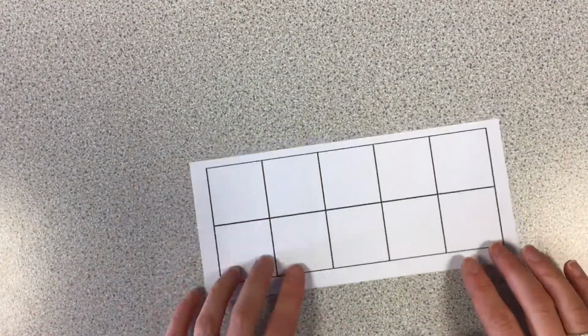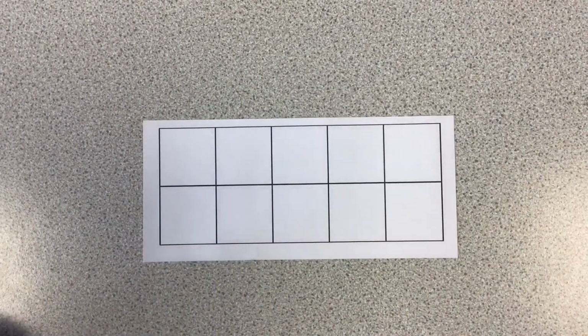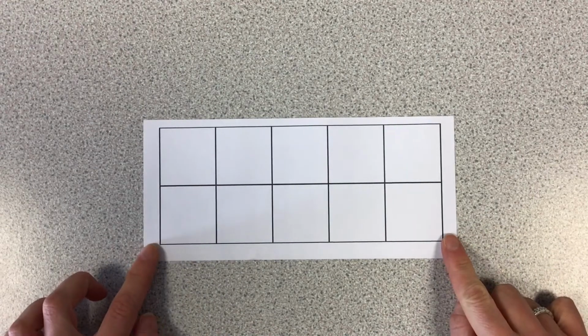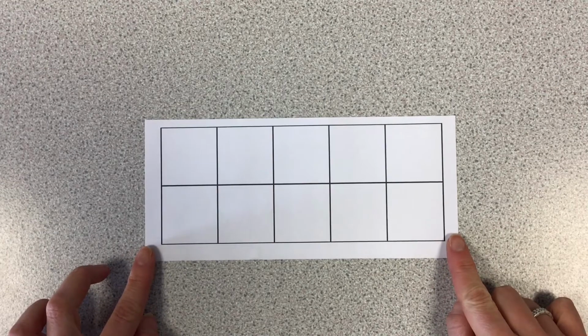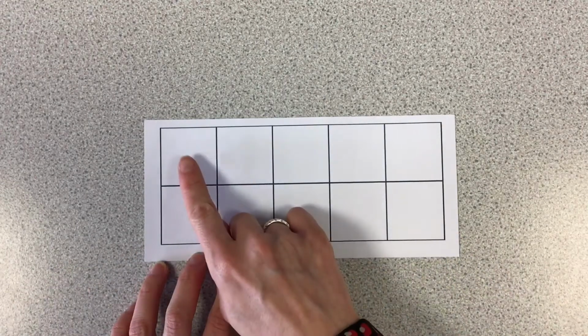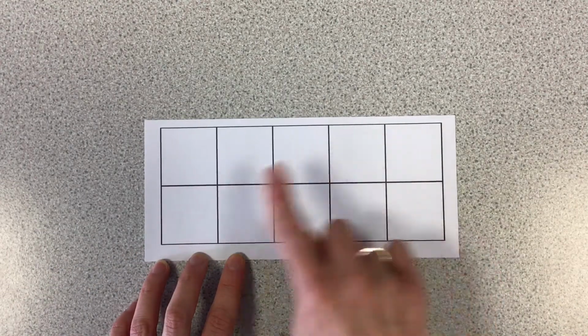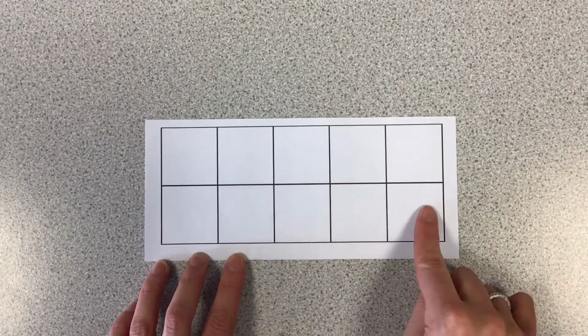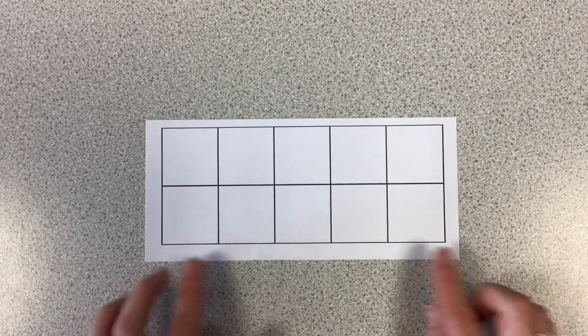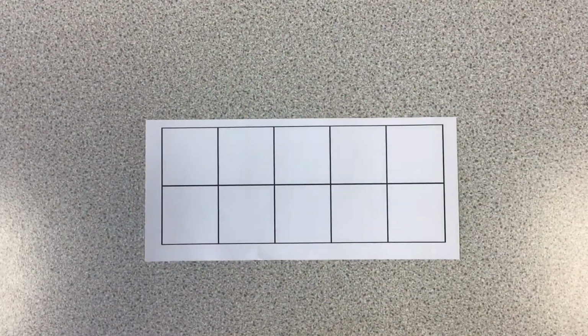Can anybody remember what this is? This is called a 10 frame because it has 10 squares, 10 boxes. Look, 1, 2, 3, 4, 5, 6, 7, 8, 9, 10. It's called a 10 frame and we're going to use this today to help us do some counting.